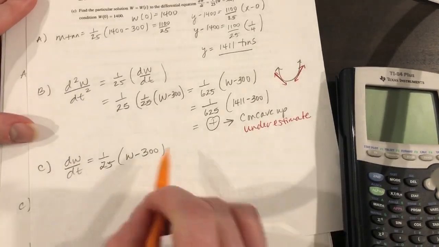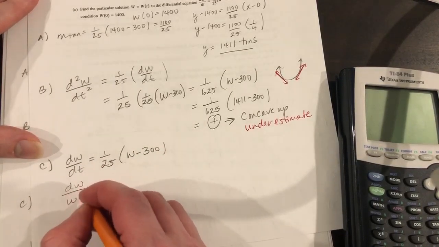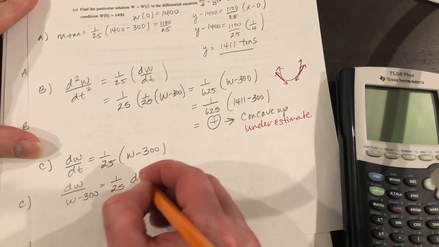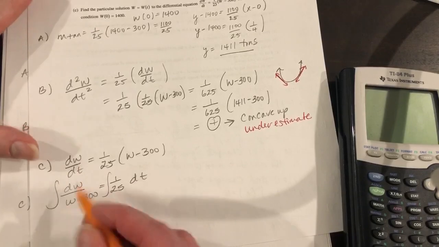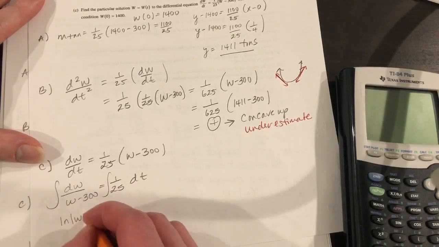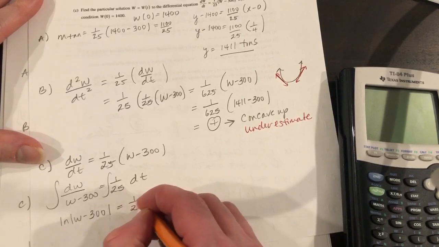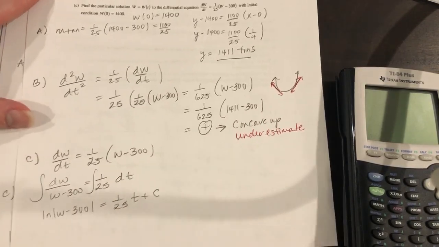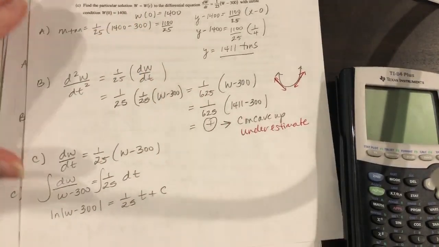Okay, so we should be really good at these, get all our W's on one side. I'm going to go through it quickly for the sake of time, because we all should know how to do this. Integral of this goes to natural log W minus 300. Okay, we're going to plug in our initial condition of W of 0 is equal to 1400.